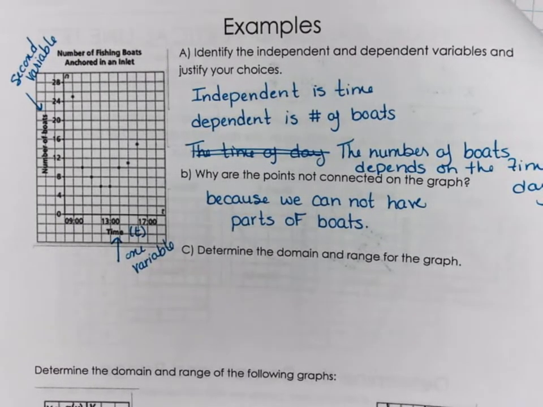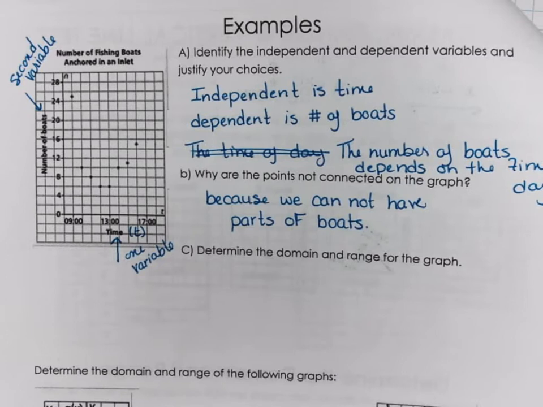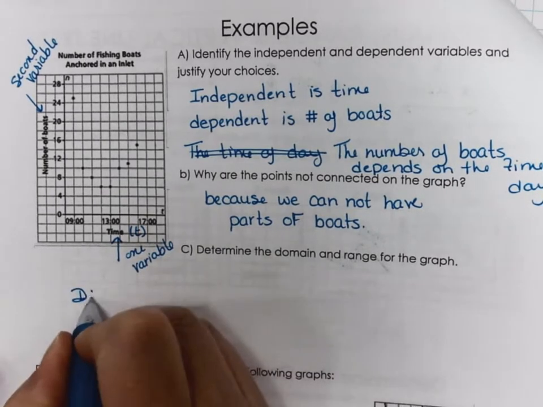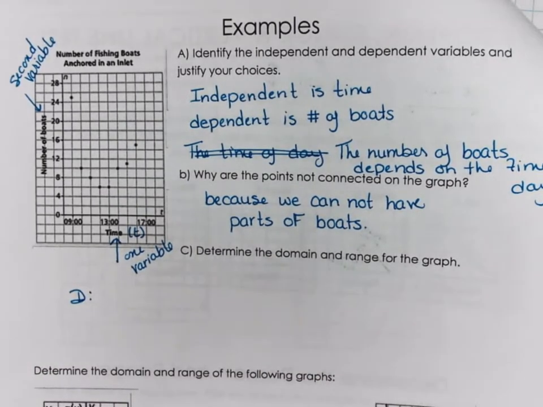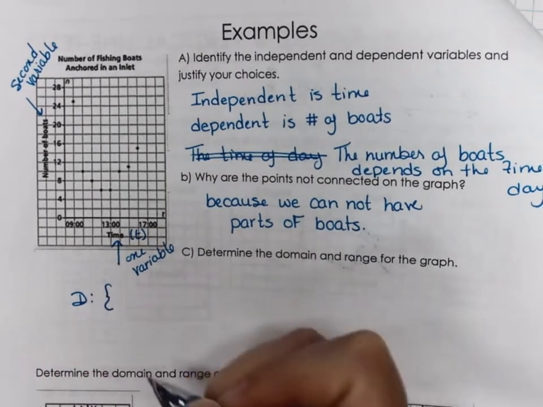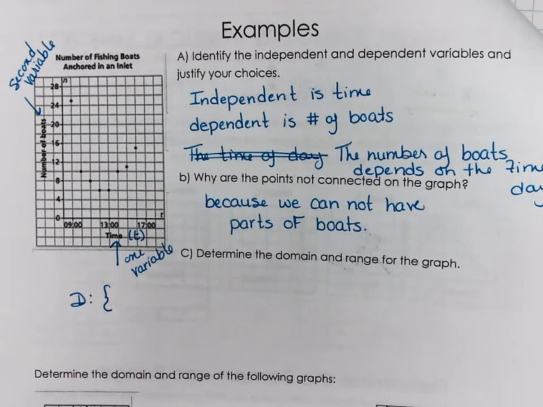All right, so now we're going to determine the domain and range for this graph. This is easy. You guys have done this before. It's super easy because you've done the list before. You've done the discrete data before. That's what we've practiced before. So we're going to start with D: for the domain. If it's discrete data, we have to use fancy brackets. There's no other option. So we're going to use our fancy bracket. Oh, that's a terrible fancy bracket.